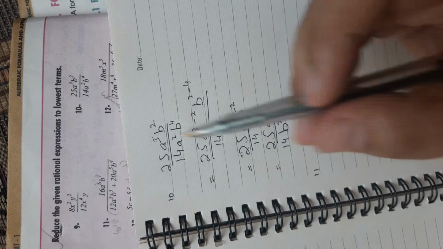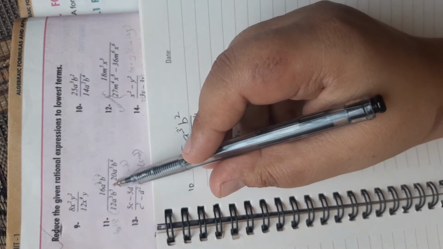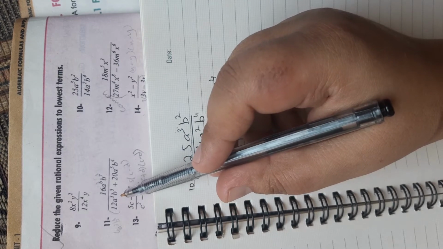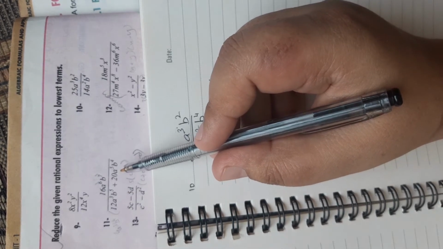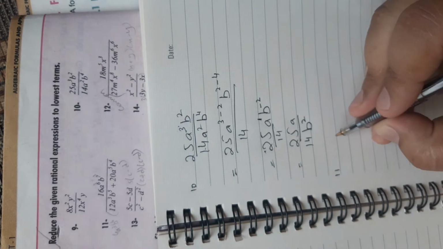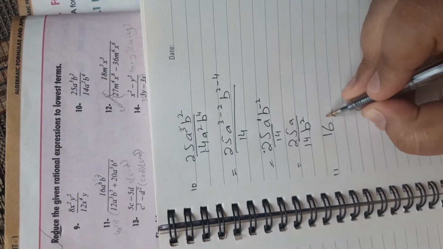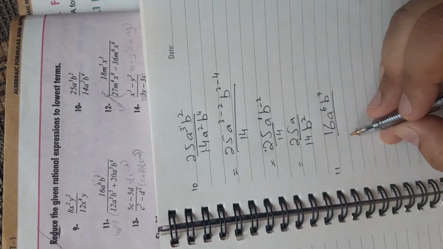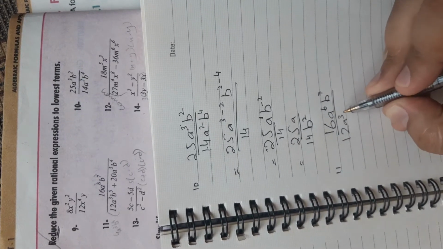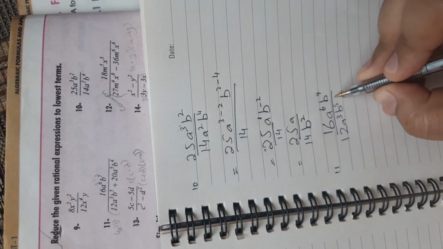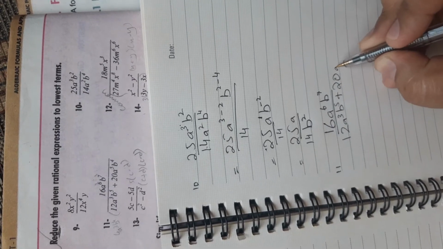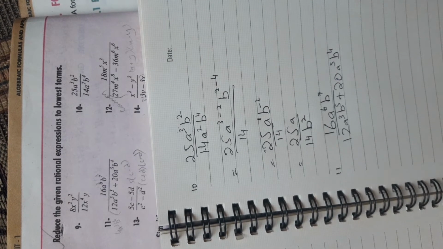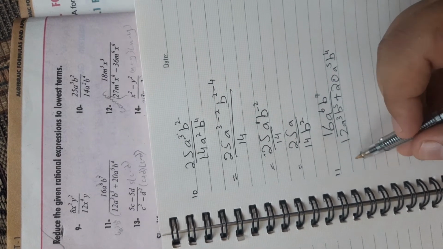So the next part is part number 11. What is part 11? See here, 16a^6 b^7 and 12a cube b^5 plus 20a^5 b^4. Again a rational expression. We will first write down 16a^6 b^7 divided by 12a cube b^5 plus 20a^5 b^4. So here again we have to reduce them.